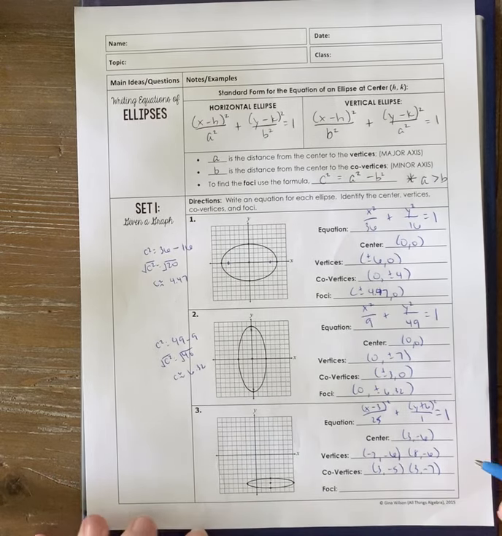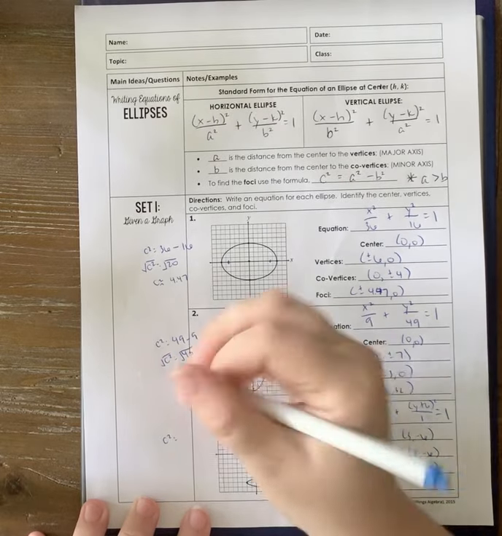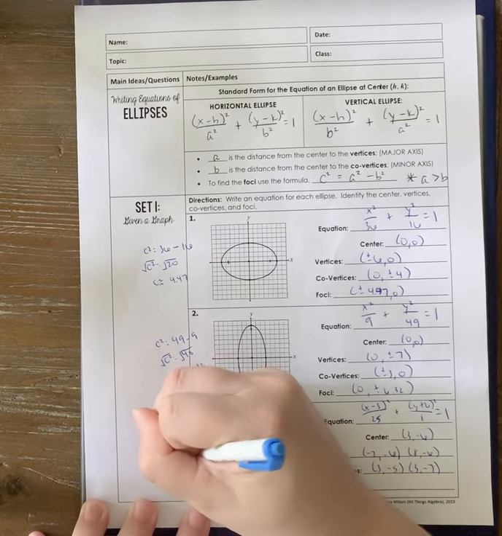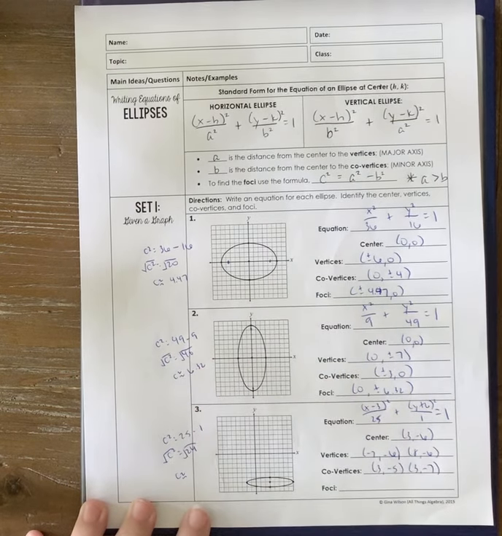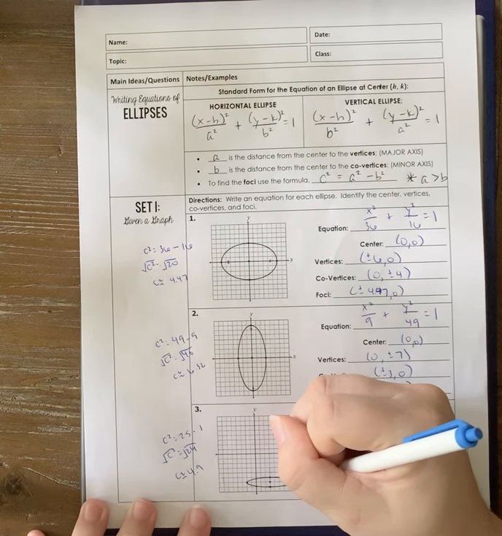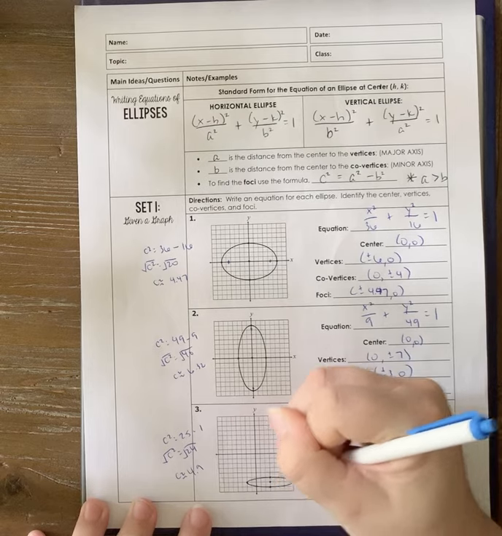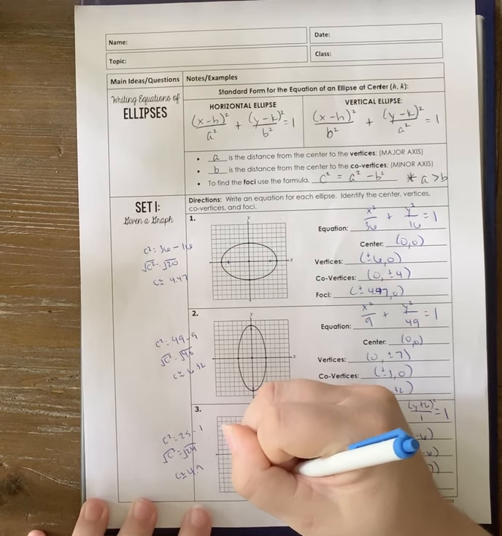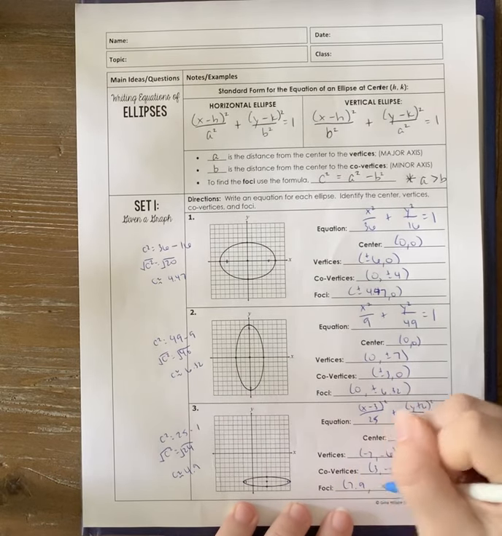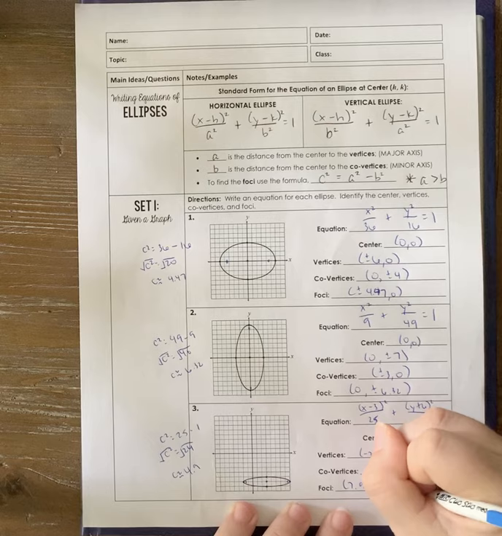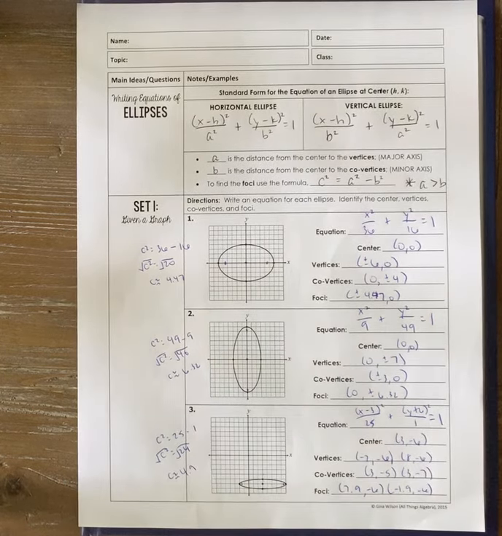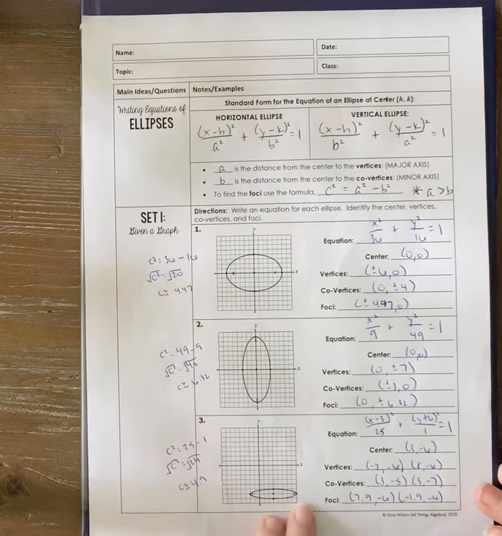Okay, then our foci points. We have c squared equals 25 minus 1, so c squared equals 24. Square root that. C is going to equal around 4.9. So 1, 2, 3, 4.9. That is really close right in there. Right there. So those points are going to be 7.9, -6, and -1.9, -6. Okay, let's flip over to the other side.